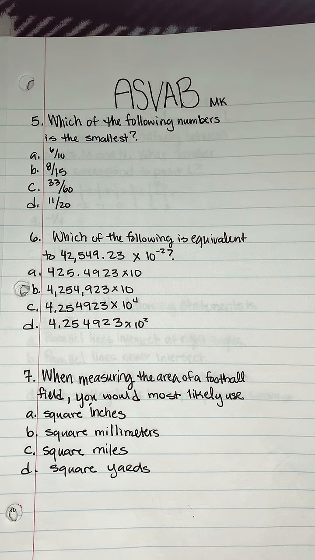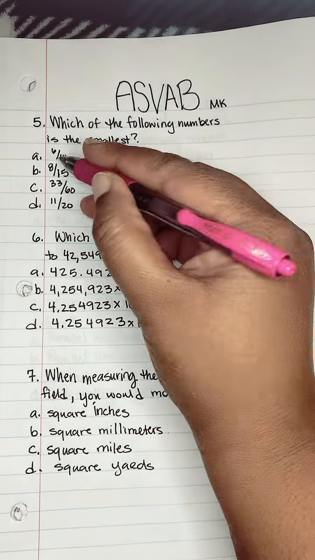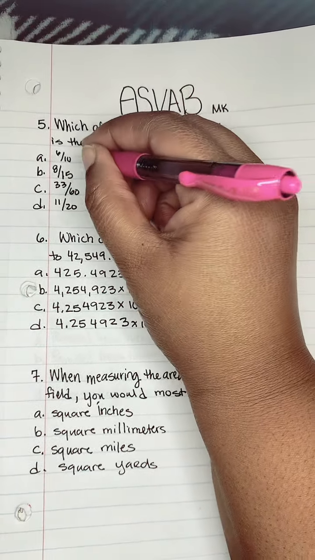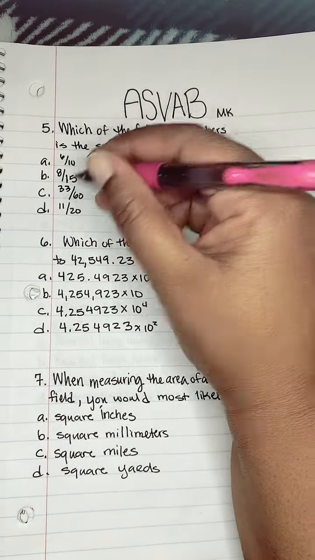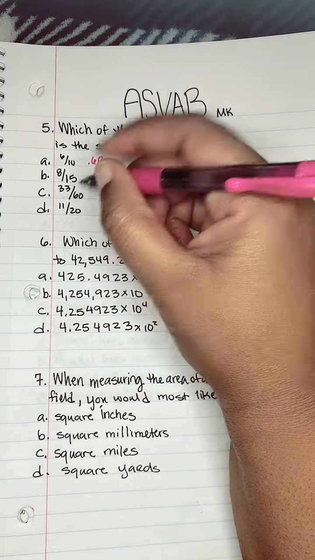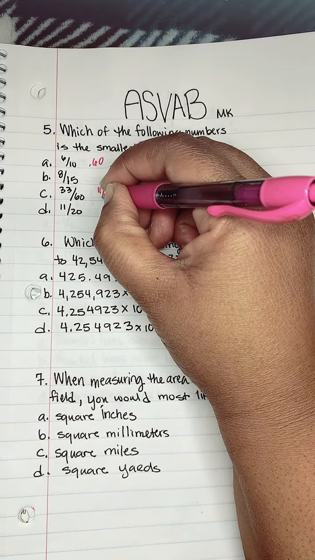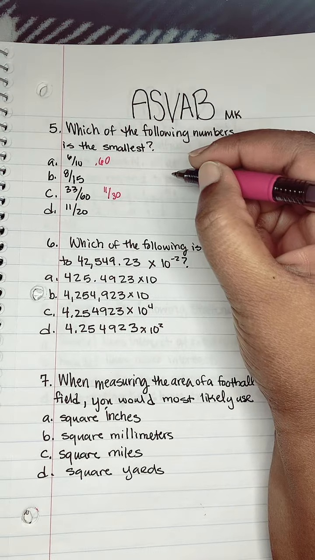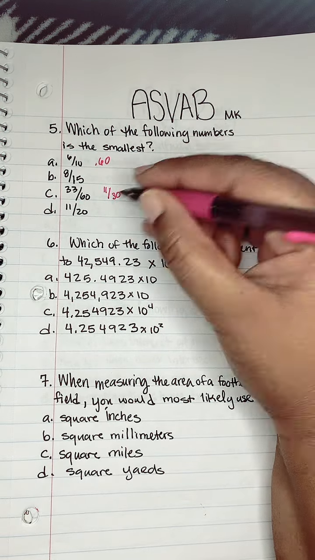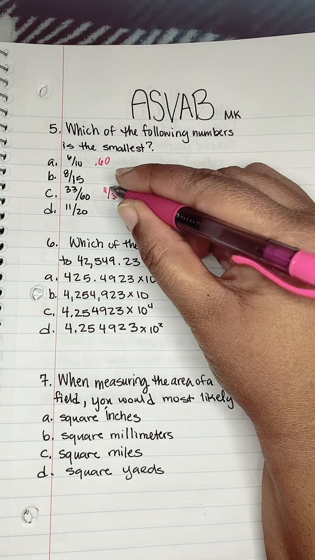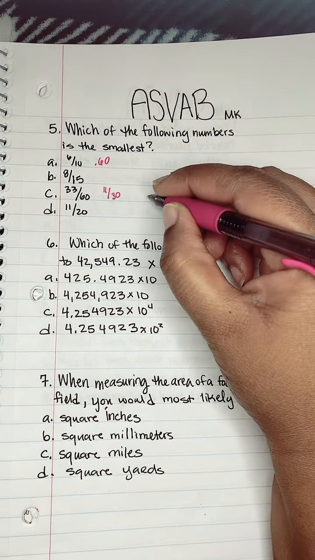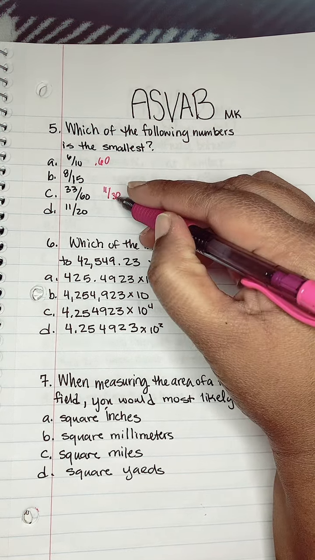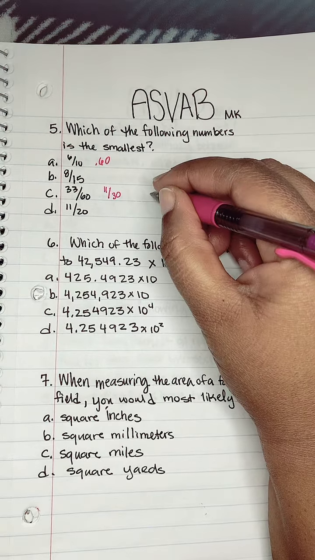All right, so how we would do this is, this is 60%, okay? Here, if we reduce this, we would divide this by 3 and get 11 over 30, which is close to a half. It's a little bit less than a half, because 15 over 30 is a half, right?